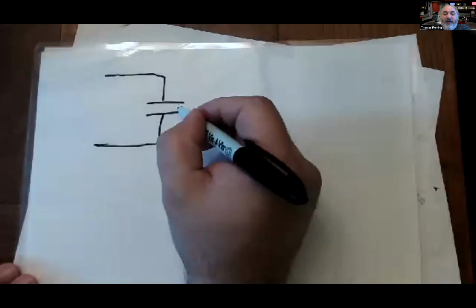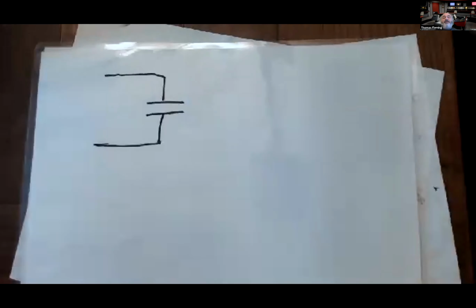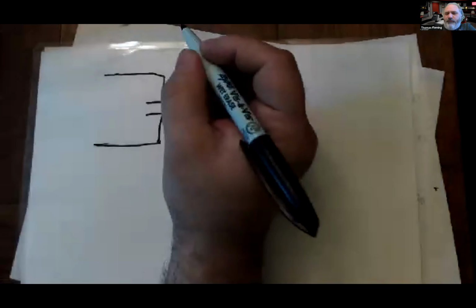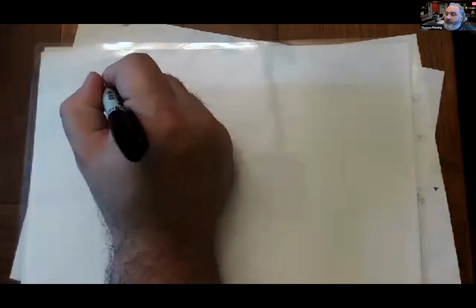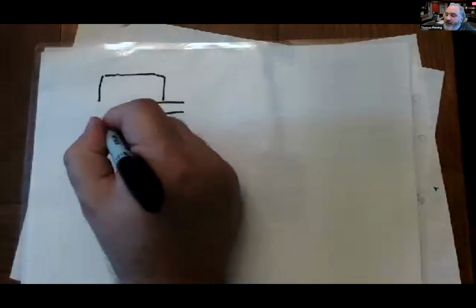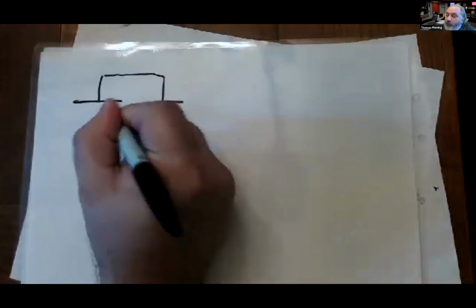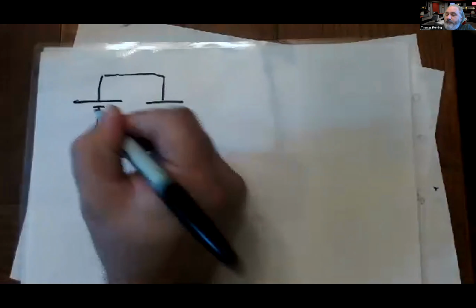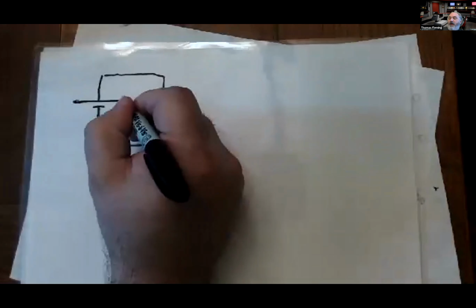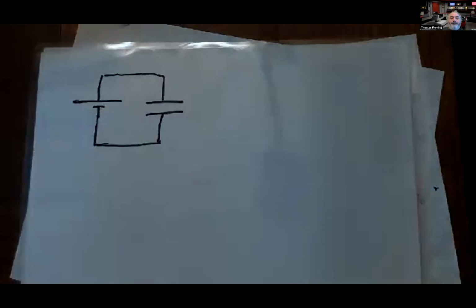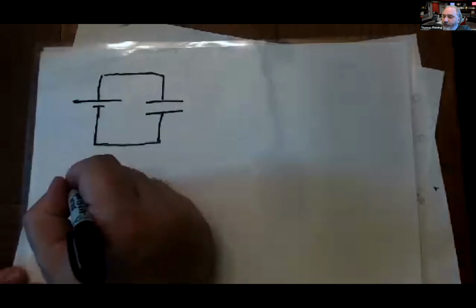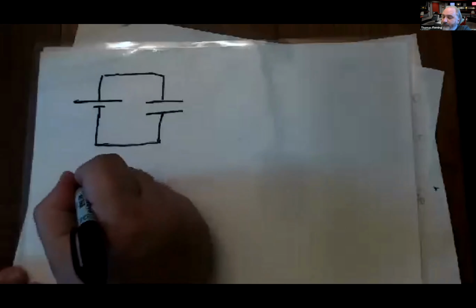Now I'm going to hook this capacitor up to a battery. And we haven't talked about batteries in this course. So let's think about what batteries are. The symbol for batteries in a schematic diagram like this is two parallel lines of unequal length. So I'll have one long line and one short line. And conceptually, when you think about batteries, you usually think about your Duracell AA batteries.